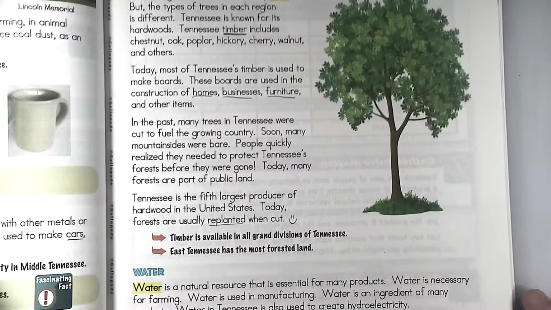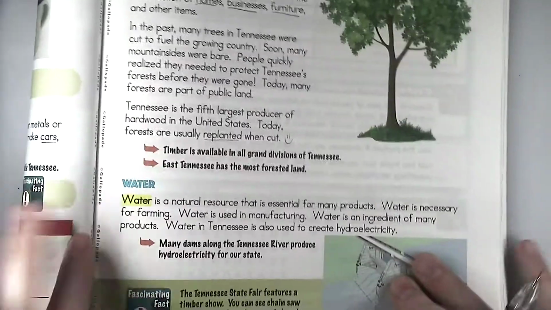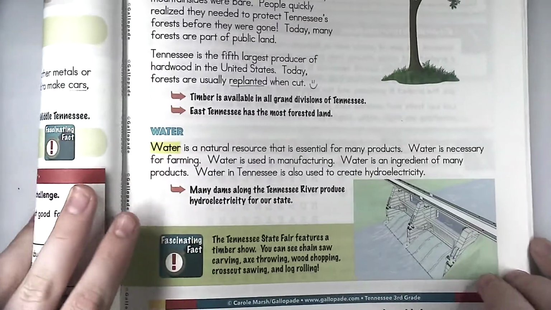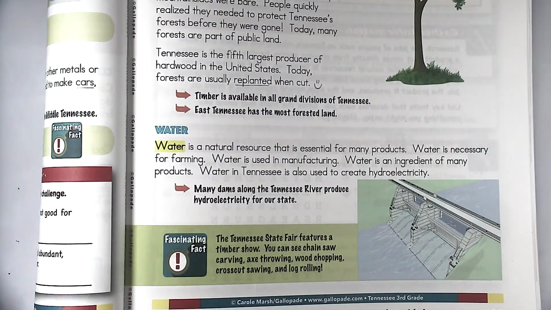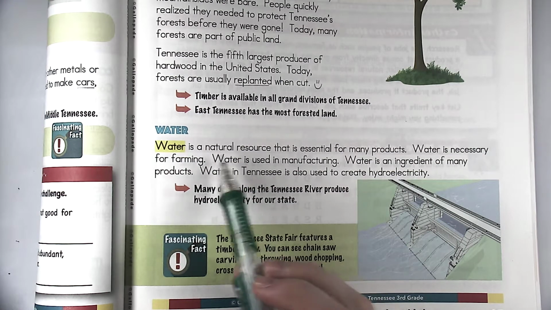Let's look at water. Now you're probably thinking that water is found everywhere in Tennessee, and you would be correct because each of our three grand divisions has a river either running through it or running at the edge or border of that grand division. So let's look at water as a natural resource.